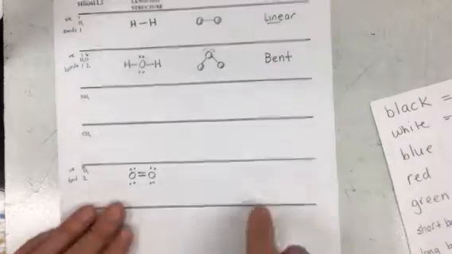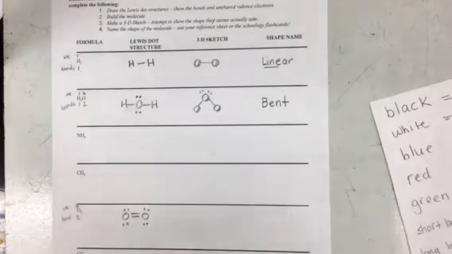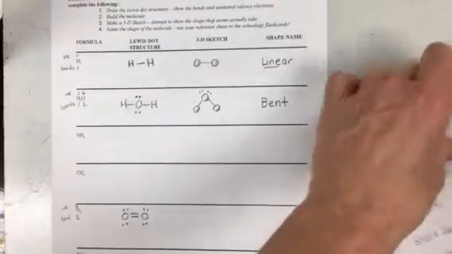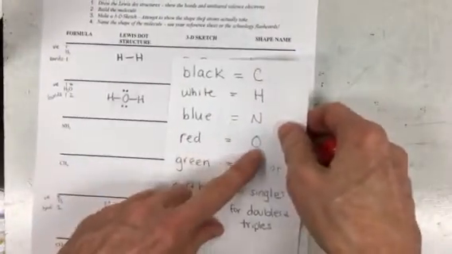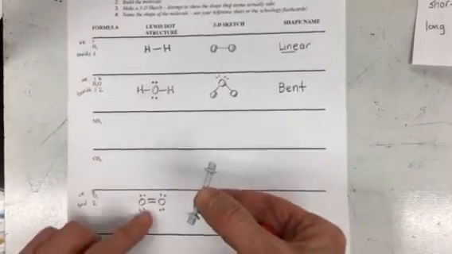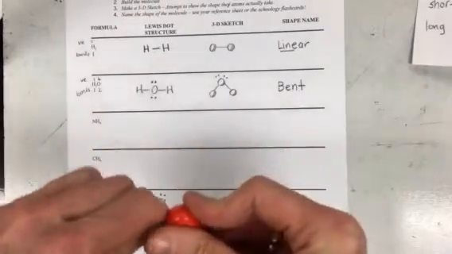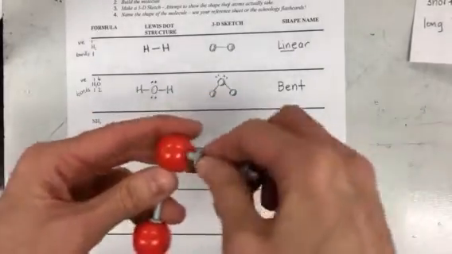So when we're going to build this, the next step is to build the molecule. This time I'm going to take 2 red ones, because red is oxygen, and I'm going to take the long connectors because it's a double bond, and you'll see why. So if I use the short ones, it won't reach.